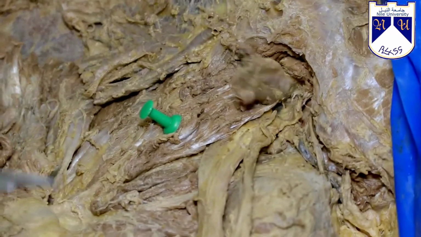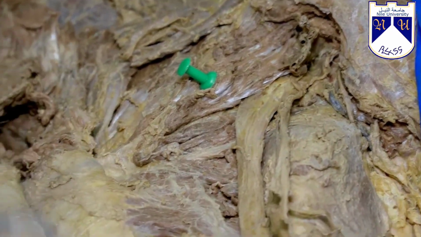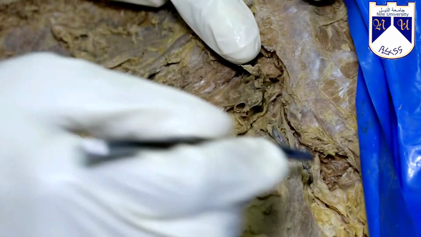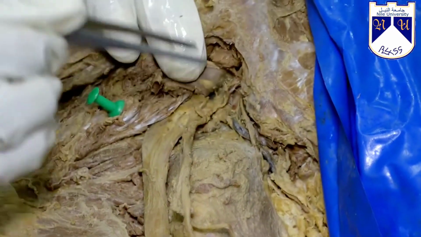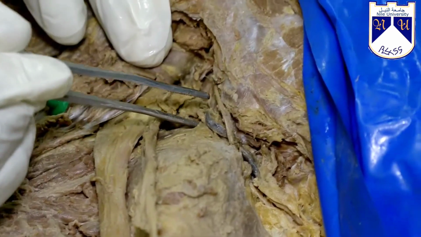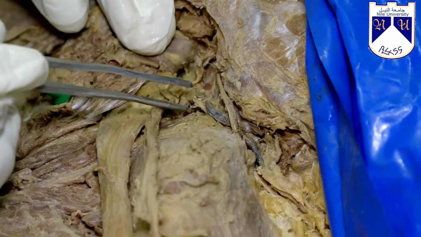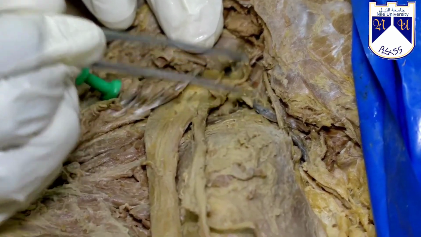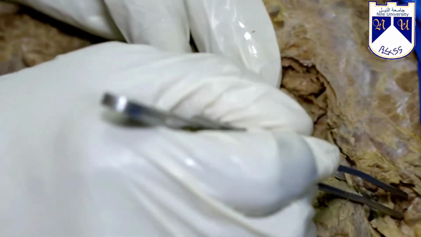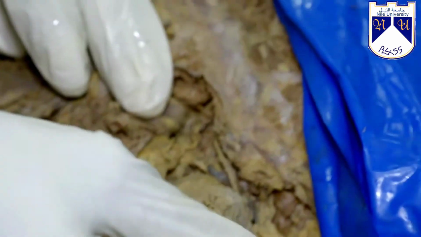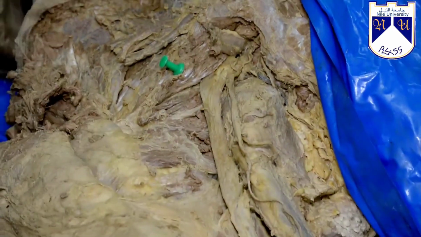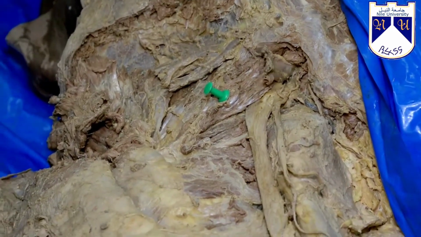convert the greater sciatic notch and lesser sciatic notch into foramina. This is the greater sciatic foramen and this is the lesser sciatic foramen. The structures here, this one called the pudendal nerve and this the internal pudendal vessels, artery and vein, pass from the greater sciatic foramen to enter the lesser sciatic foramen, to pass into the perineum. Okay? This is about the structures that you can see in this specimen.